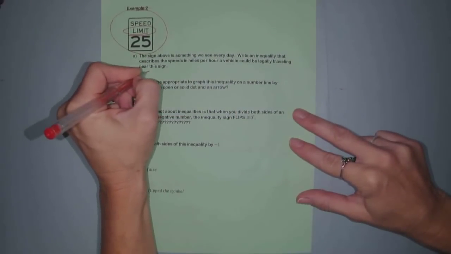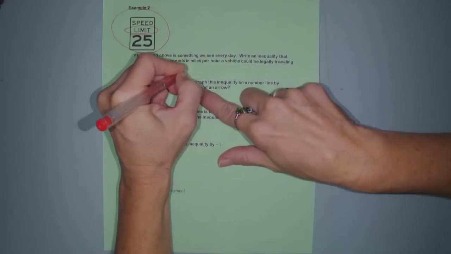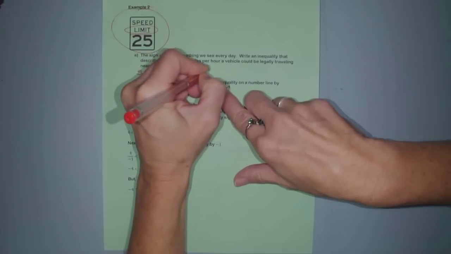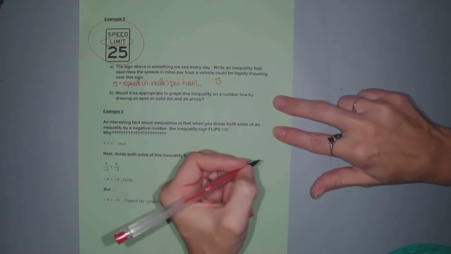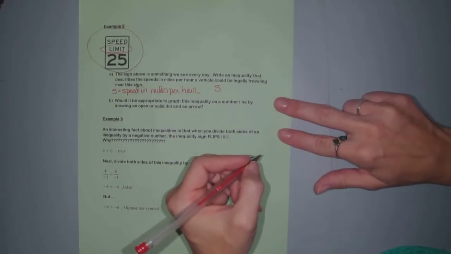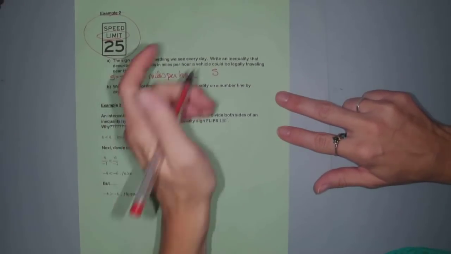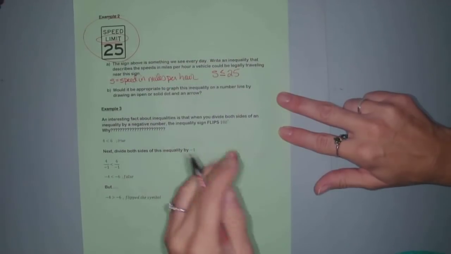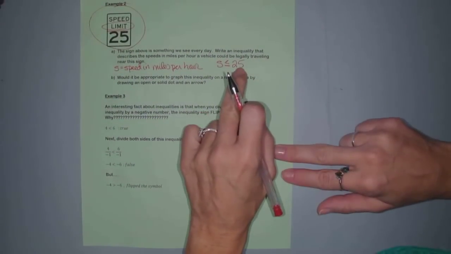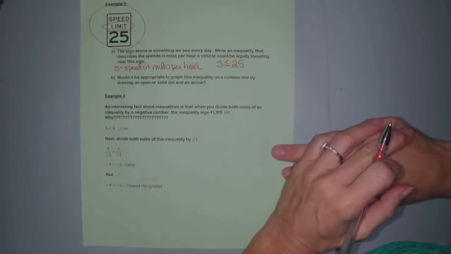So let's let S equal our speed in miles per hour. And our speeds must not exceed 25. So they must be under 25, less than or equal to 25. You can be going 25, but you better not be going 26.